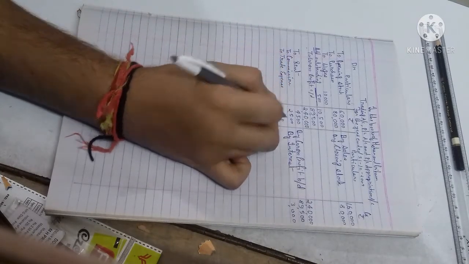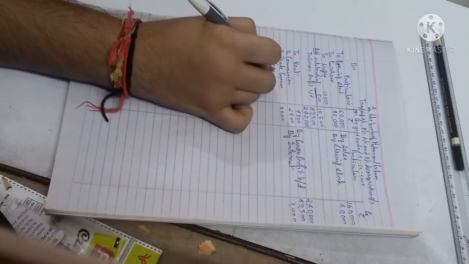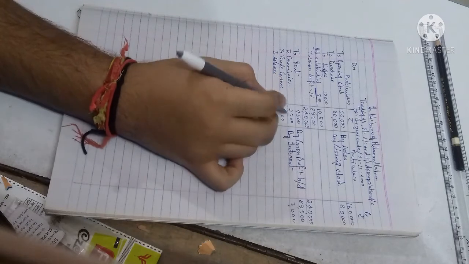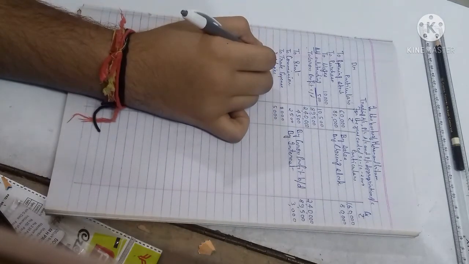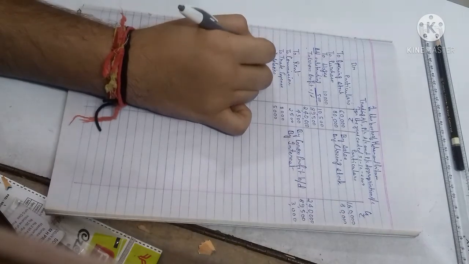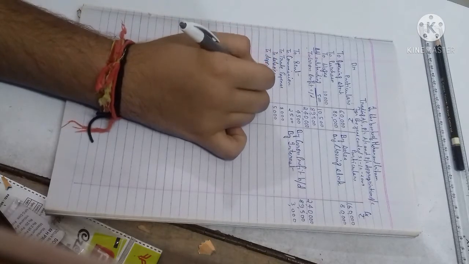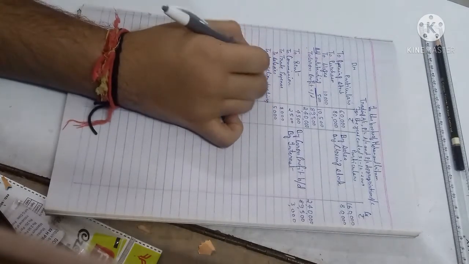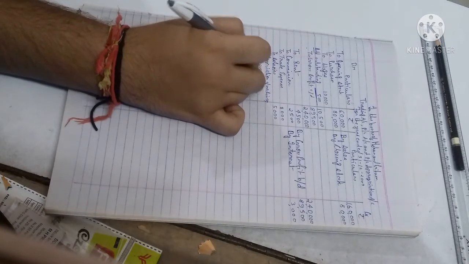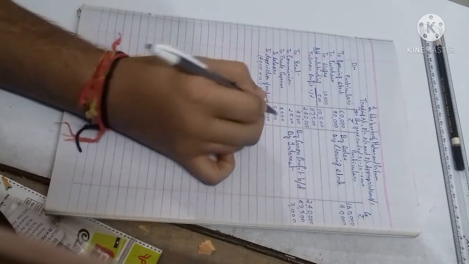8,000. To salaries 5,000. To depreciation of machinery 40,000 into 10%, that is 4,000. The technique is very easy, just remove 1 zero.